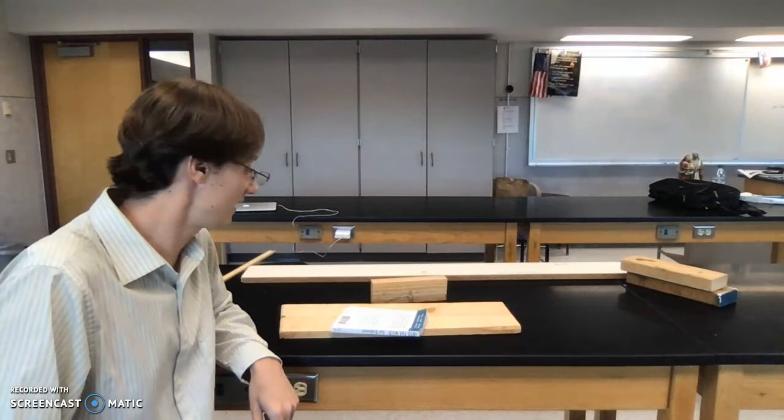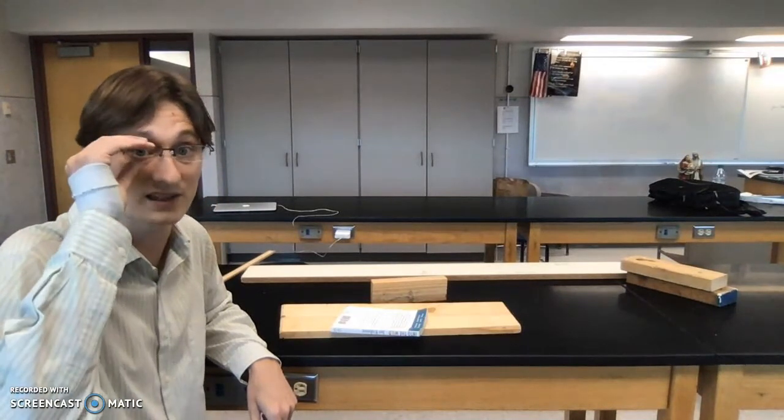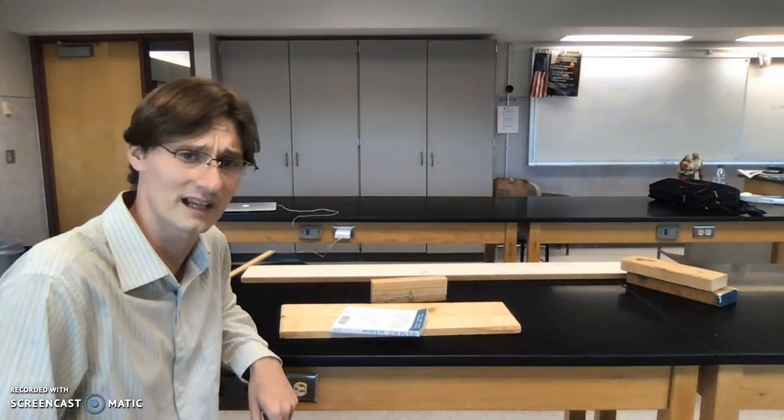Okay, I think that should be everything that you need to see as far as how to set up the lab. So I hope that visual guide simplifies your laboratory activity. Let me know if you have any questions.